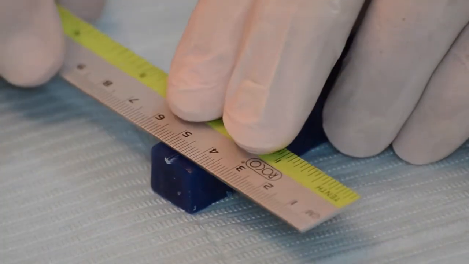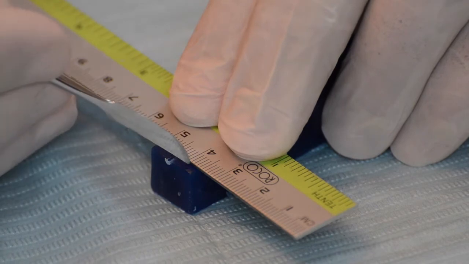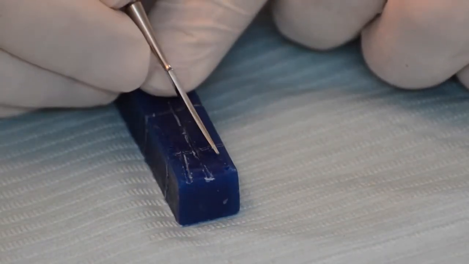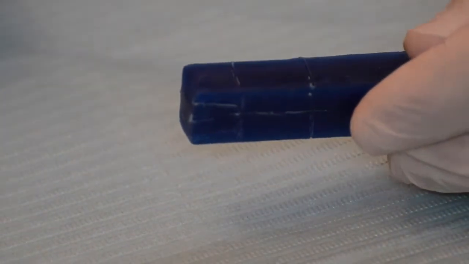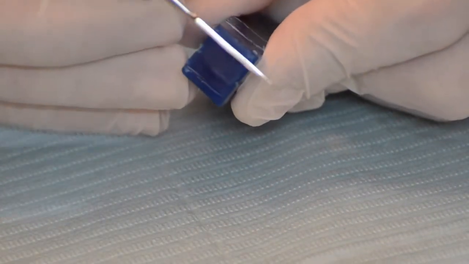Measure 4 mm mesial and 4 mm distal at cervical area from midline, whereas 5 mm mesial and 5 mm distal at the incisal, and match these points to get the trapezoid shape.